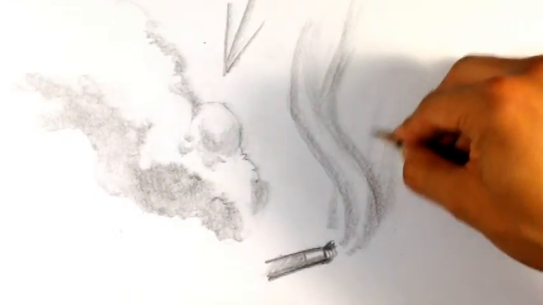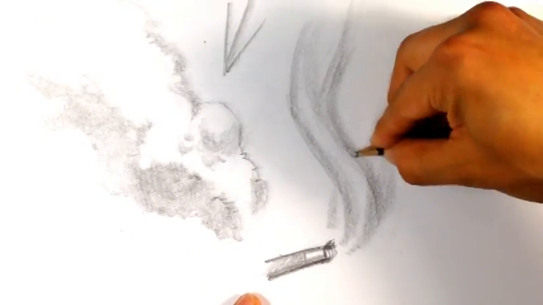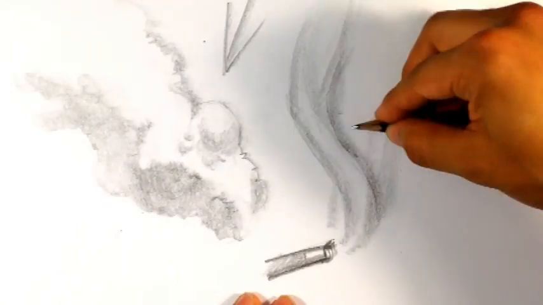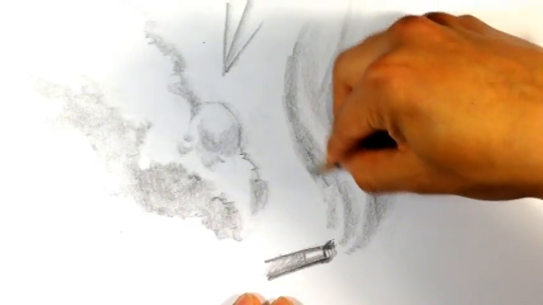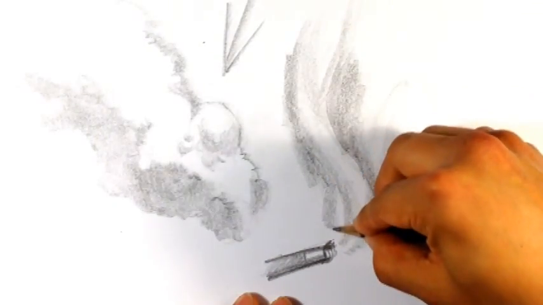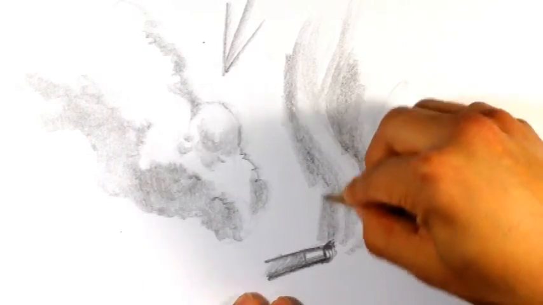Another thing with smoke, especially smoke like this, is it's very dependent again on the things around it, like the object. It's also very dependent on the contrast, because the smoke around there will probably be white. You can make the background dark. I don't know if you've ever seen that in cigarette ads.